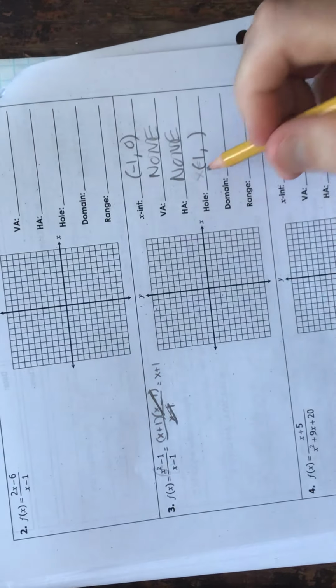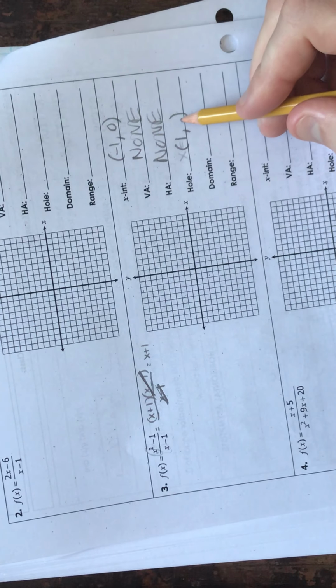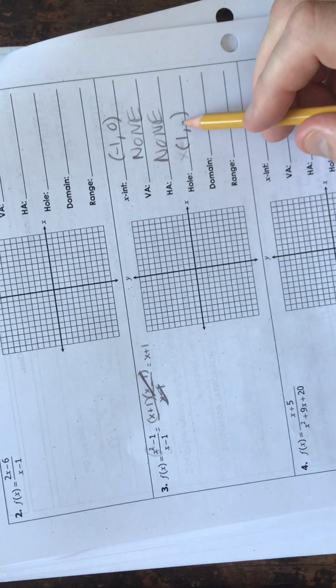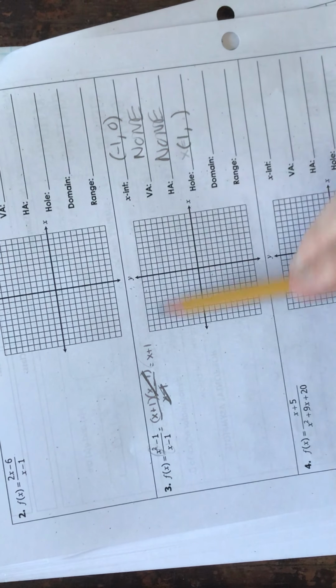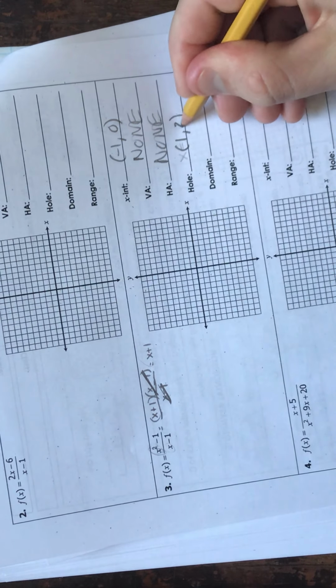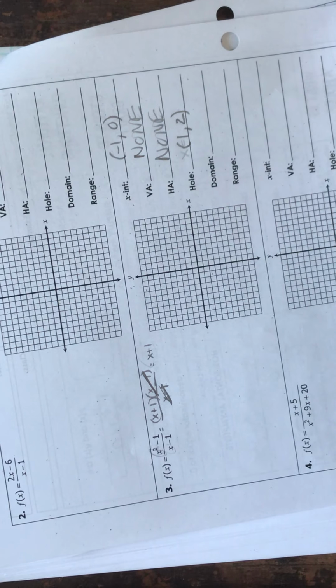Okay, and now let's deal with this hole as well. So we want to find the y value for that hole. All we got to do is just plug in 1 into our simplified function. So I plug 1 in, 1 plus 1 is 2. So that's where the hole is going to be, and I'll show you how to draw that in just a sec.